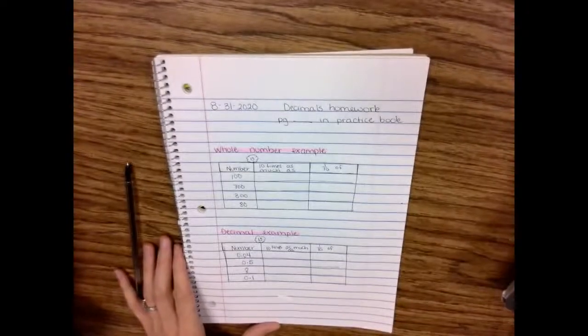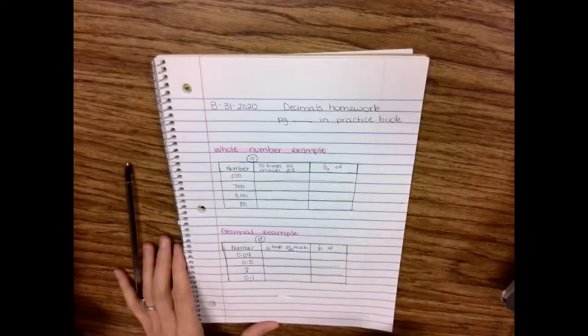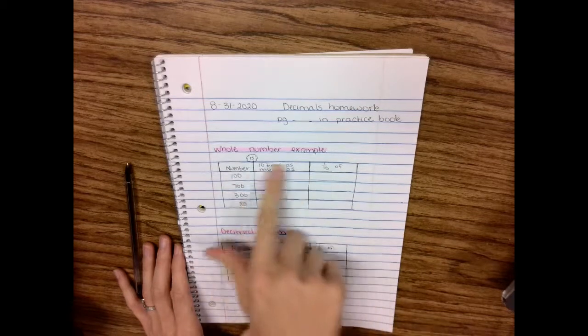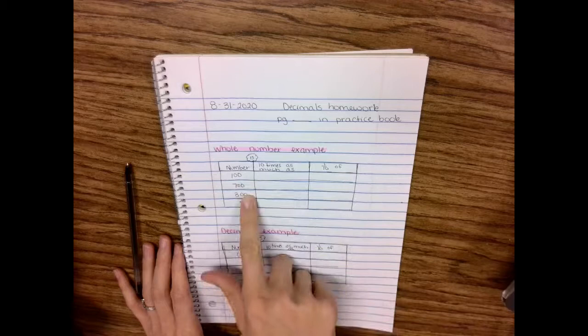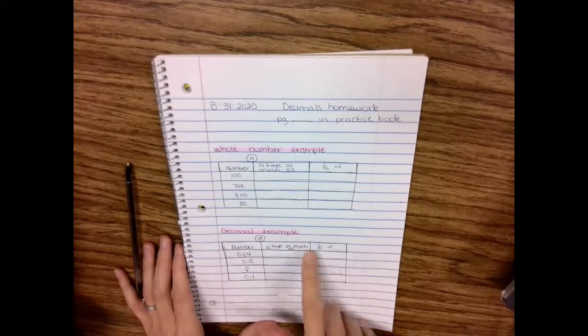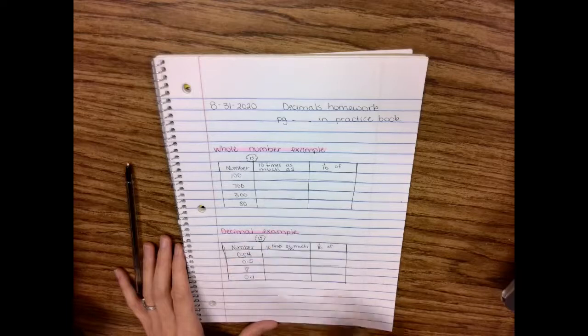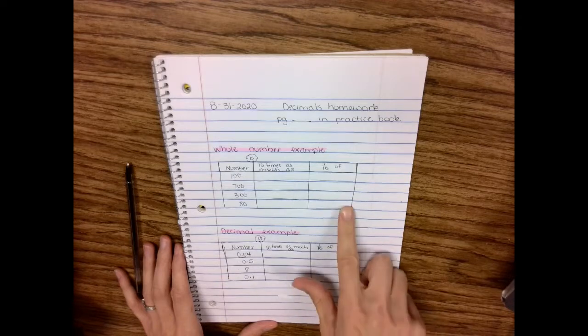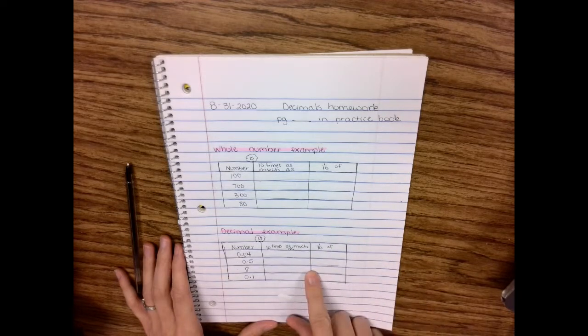All right, so your homework tonight, you're going to see a table that looks like this. Now, for our lesson together right now, I'm going to give you an example of how to use this chart with whole numbers, and your homework is going to be doing it with decimals, so then I'll show you with decimals. Why am I showing you the whole numbers? Because I want you to see that you work with whole numbers and decimals the same way, okay? So I'll show you with whole numbers first, and then we'll go over it with decimals.